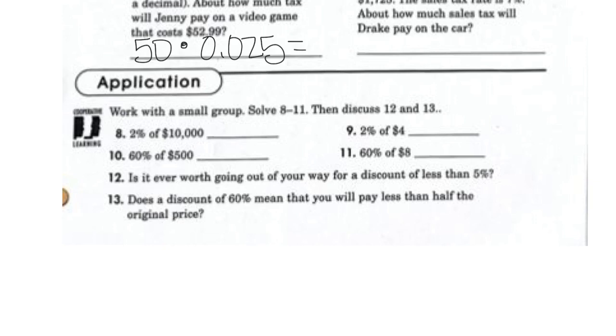All right, on application, it says work with a small group. Solve problems 8 through 11, then discuss 12 and 13. Now, I know it says small group, but you can do this yourself. You can solve problems 8 through 11, and then you can discuss 12 and 13 with a short statement.